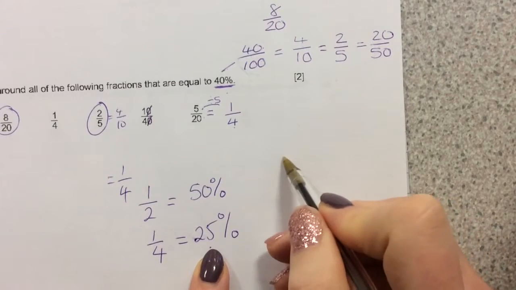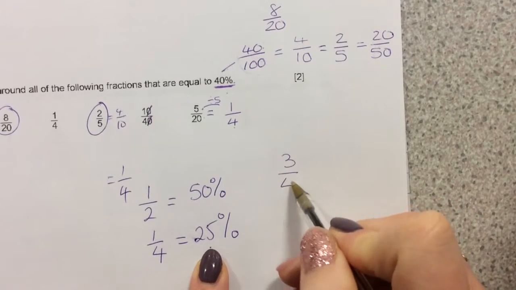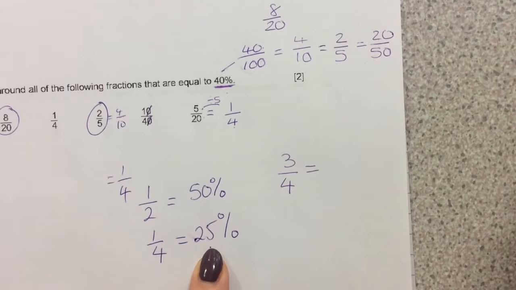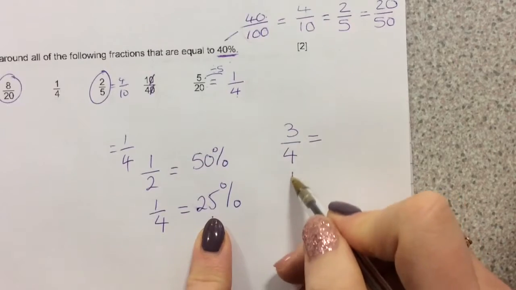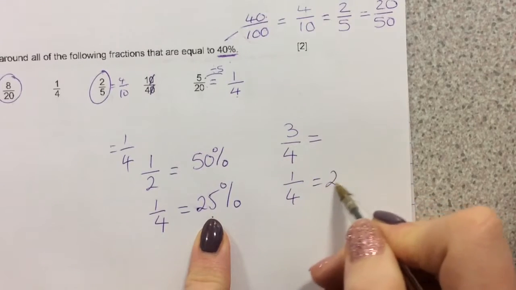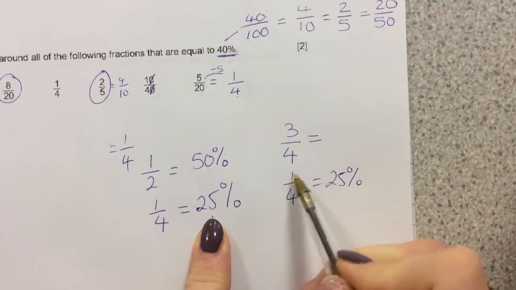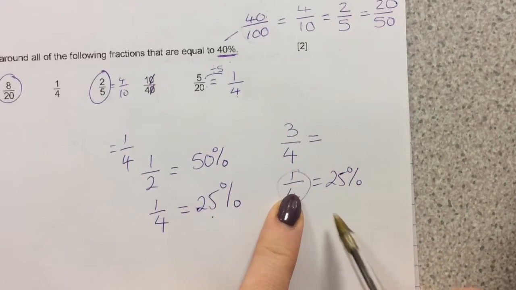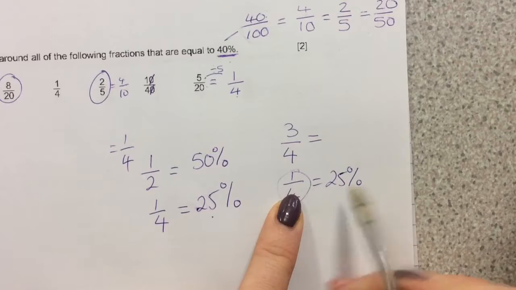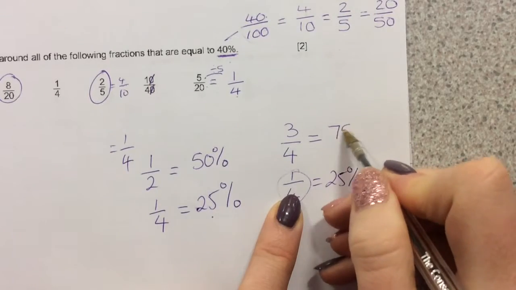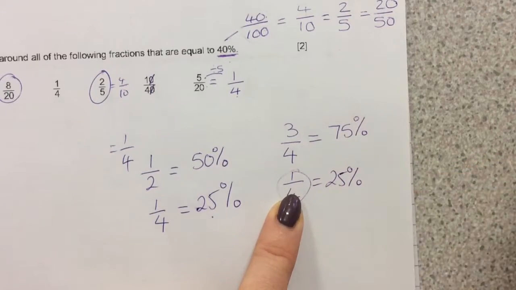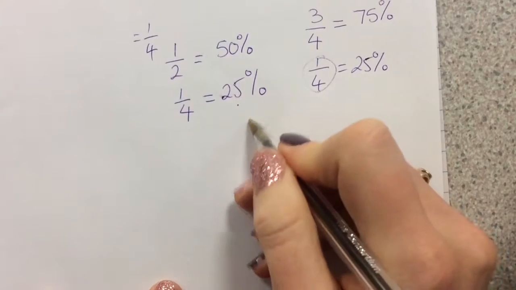So some other ones to think about. Well, 3/4. Do we know what 3/4 is? So if 1/4 is 25%, then 3/4 is just 3 lots of this, which is 3 lots of 25%, which would give us 75%.